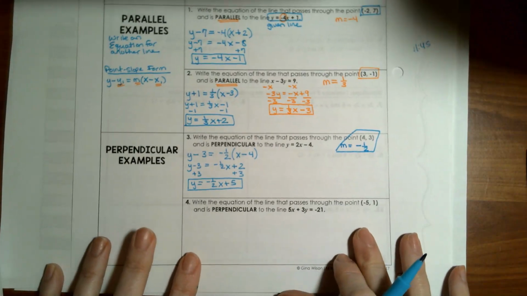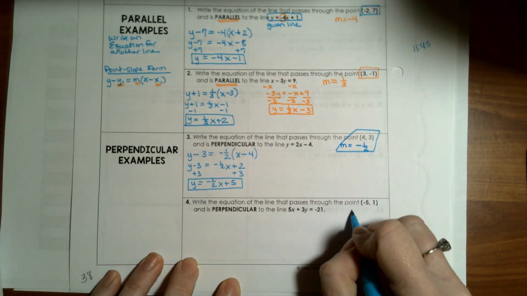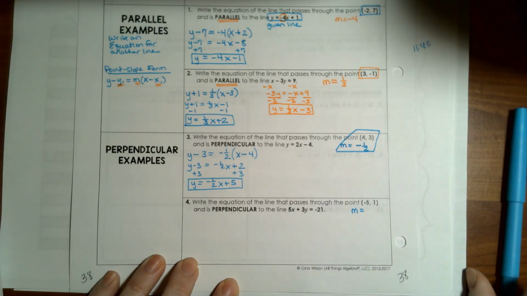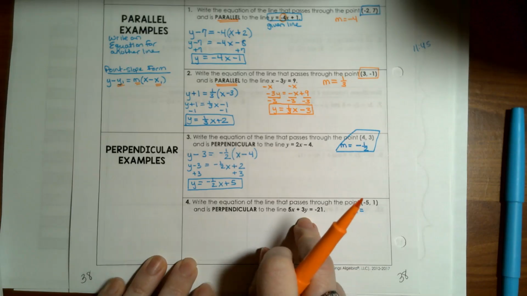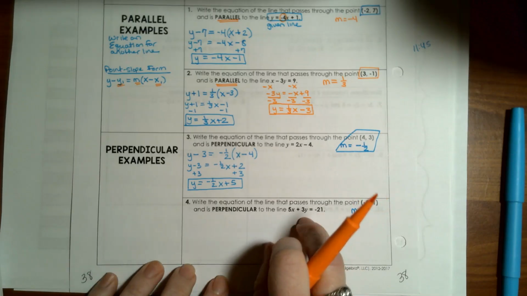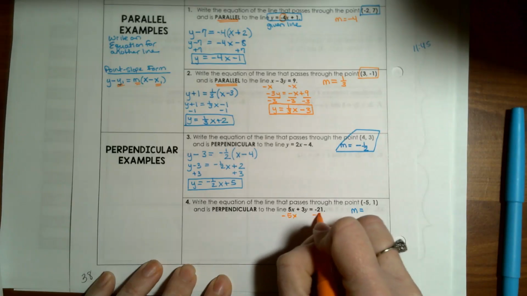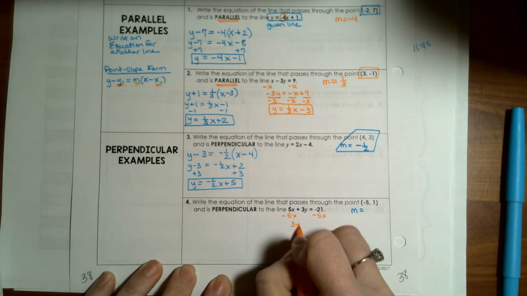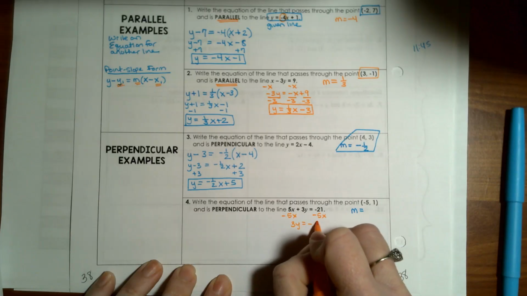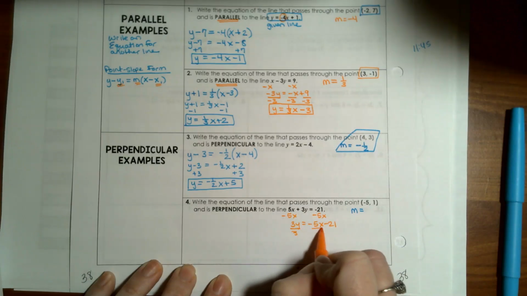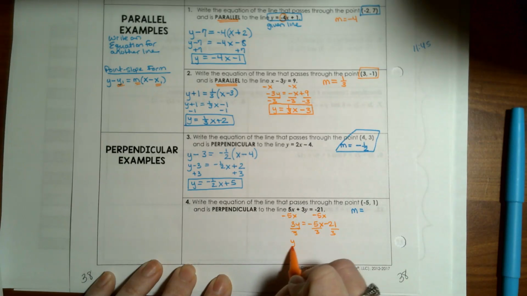Once again, we need to know what the slope is to be able to do this. But this is in standard form, so first we have to put this in slope-intercept form so that we can find out what the slope of this is. So we are going to subtract our x term from both sides. We're going to divide each term by 3.